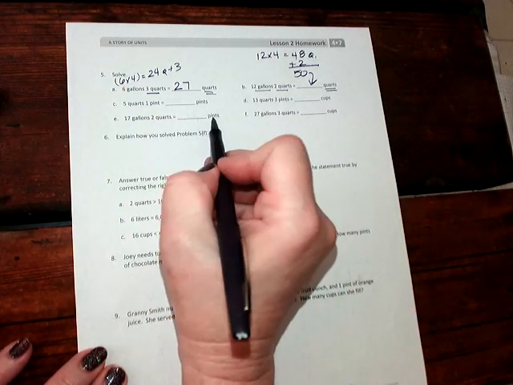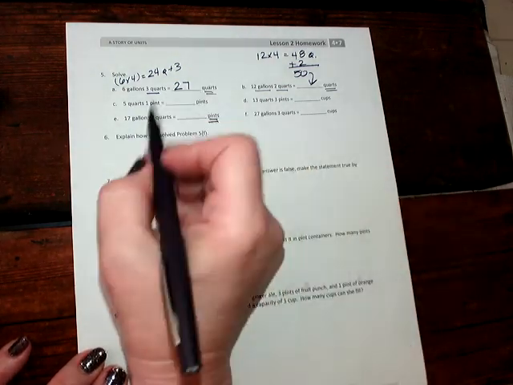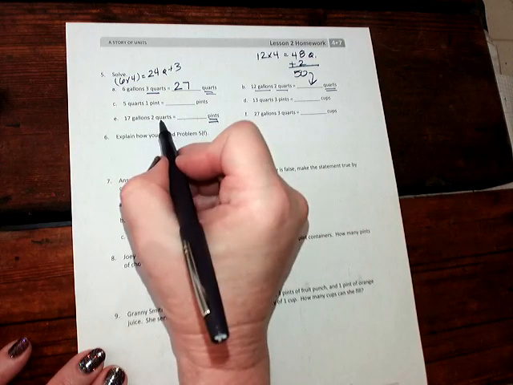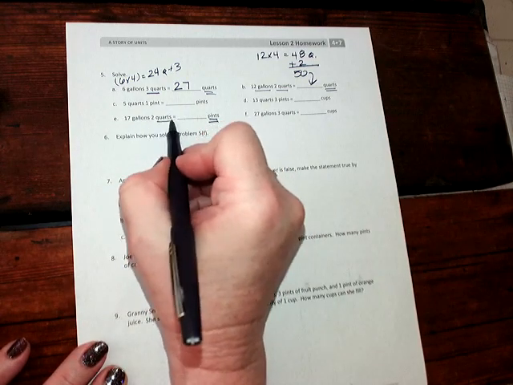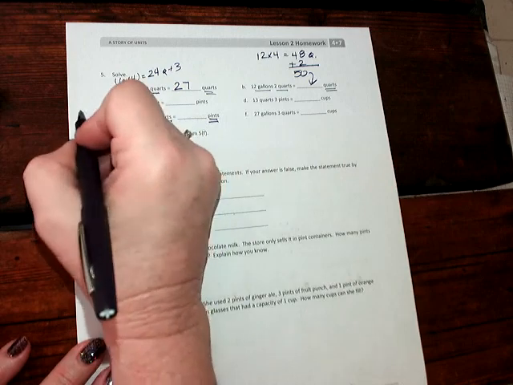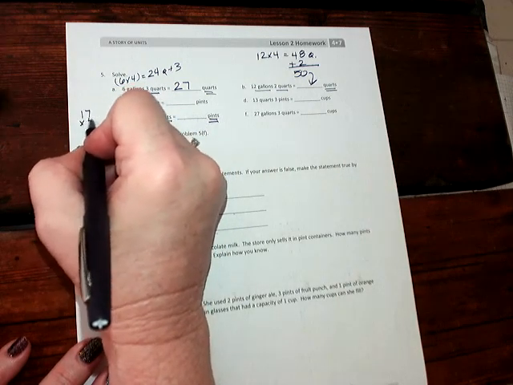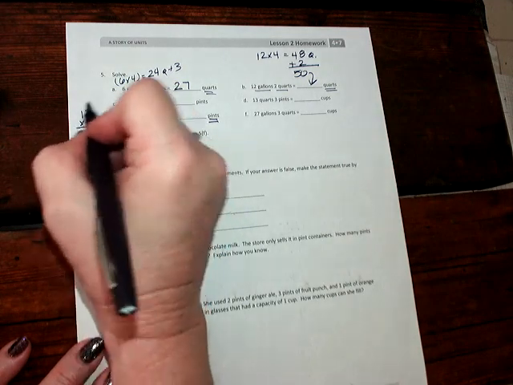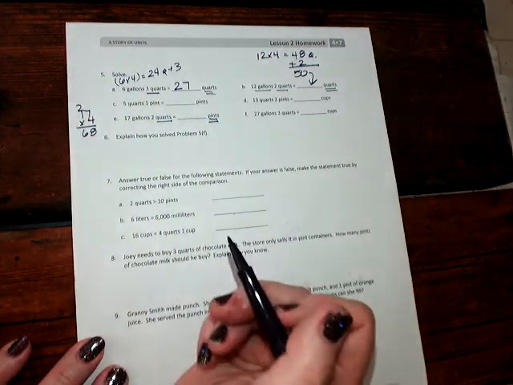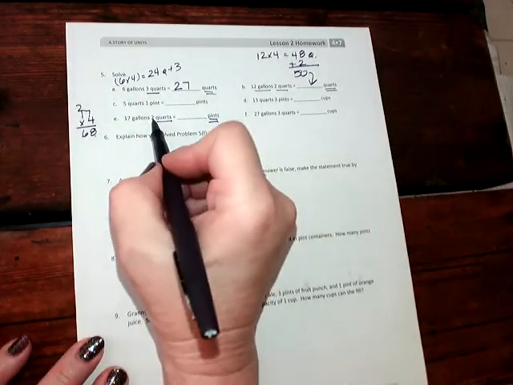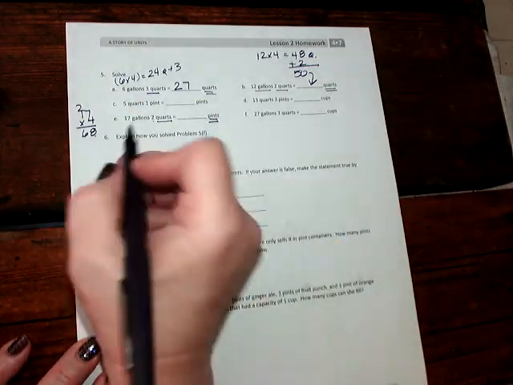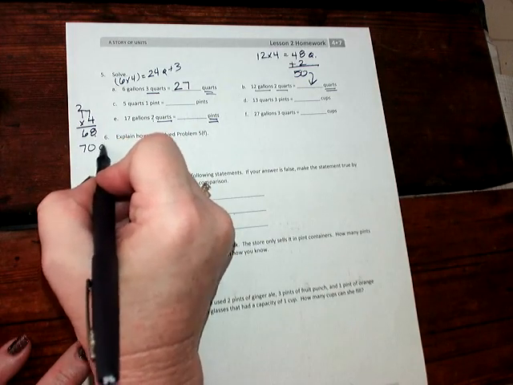But what if I'm converting into pints? So I have 17 gallons and 2 quarts. So the first thing I need to do is figure out how many quarts I need. So 17 times 4 is going to give me 68. 68, 69, 70. So I've got 70 quarts.